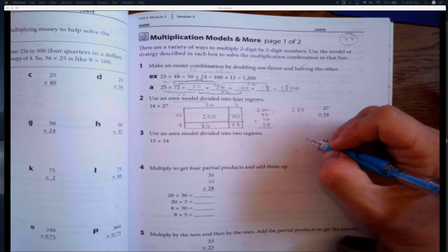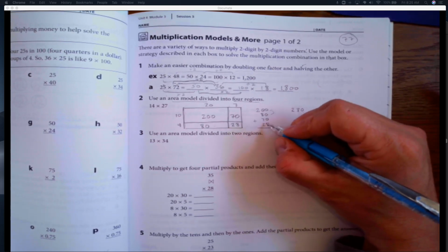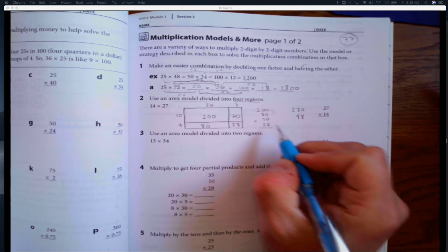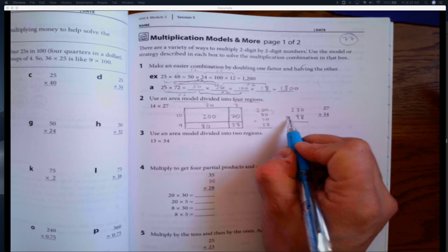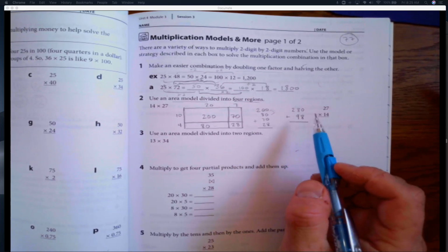So that's those two combined. I can do those in my head. And I also know what 70 plus 28 is. I know that 7 plus 2 is 9. 8 plus 0 is nothing. So I know that 70 plus 28 is 98. So you can also do it that way. That's like a partial product, but with just two numbers.